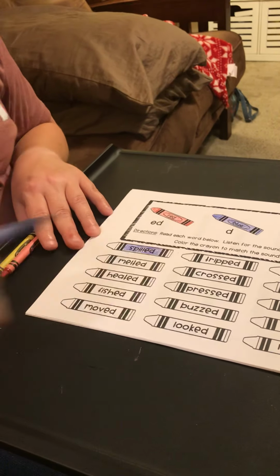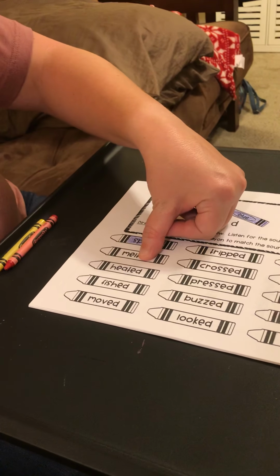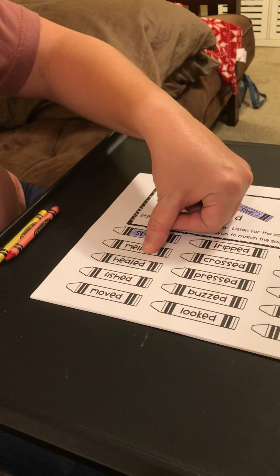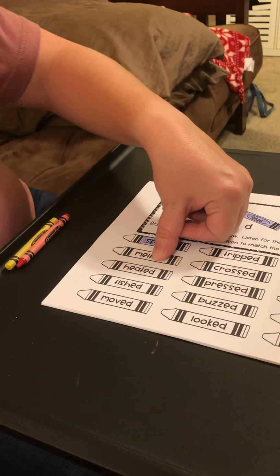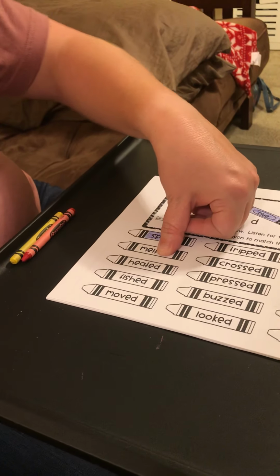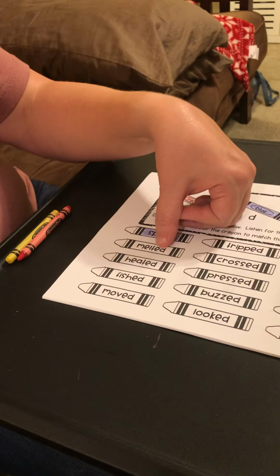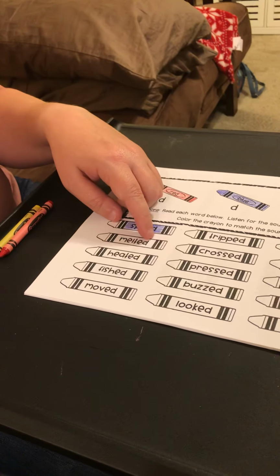All right, let's take a look at our next word. I see ed at the end. Our beginning is melt. If I said, yesterday I melted the chocolate, it was something I did in the past. Let's listen closely to that ed ending and see what sound it's making. Melted.